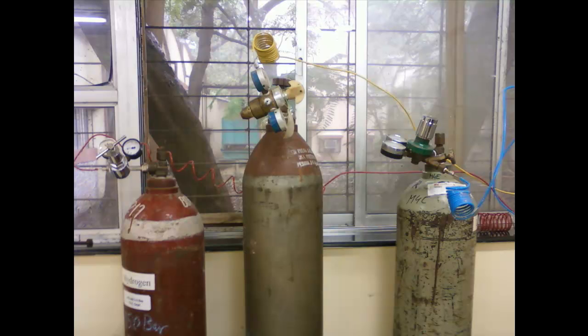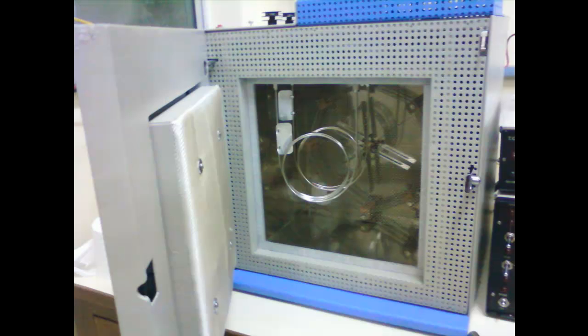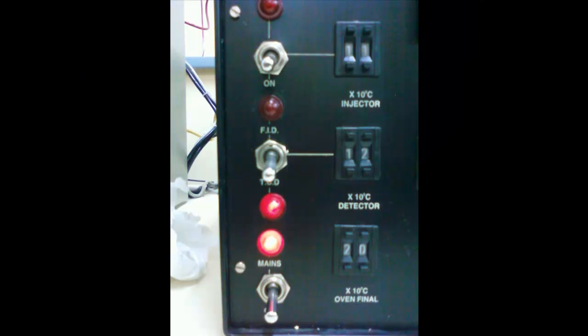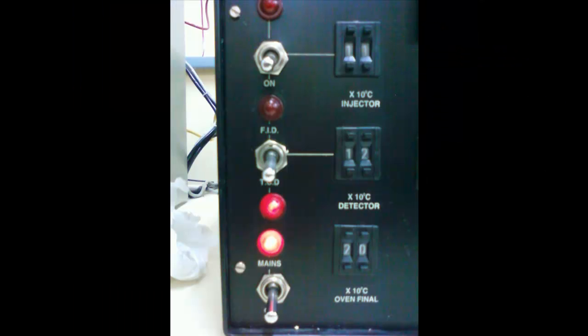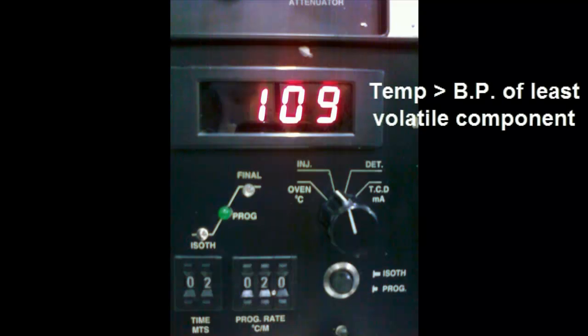The carrier gas for the GC experiment is hydrogen. After injection of the sample into GC, the sample is carried through the column by the hydrogen gas. The temperature of the injector is kept at a temperature above the boiling point of the least volatile component.